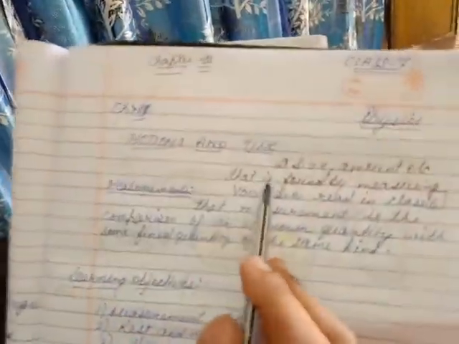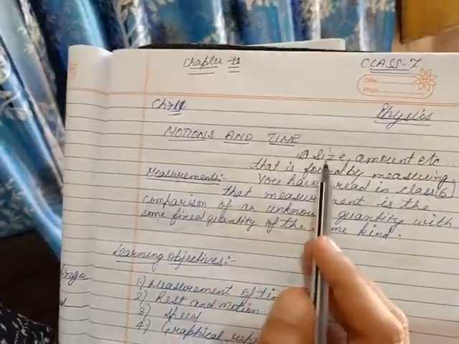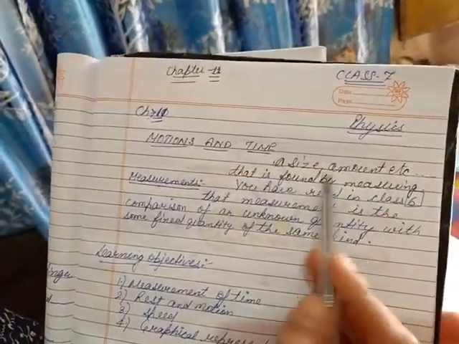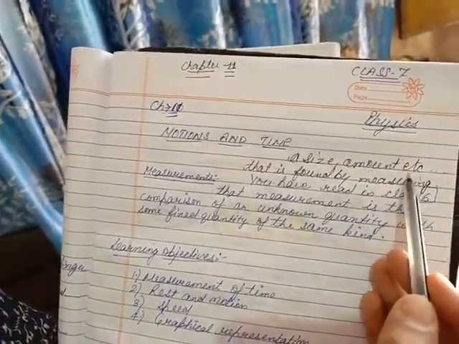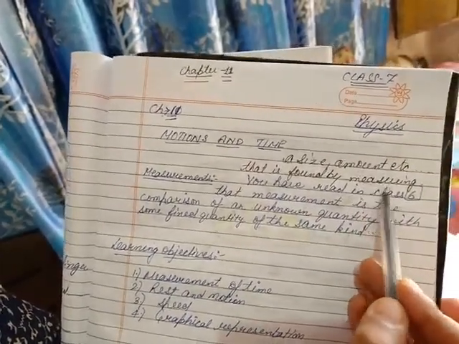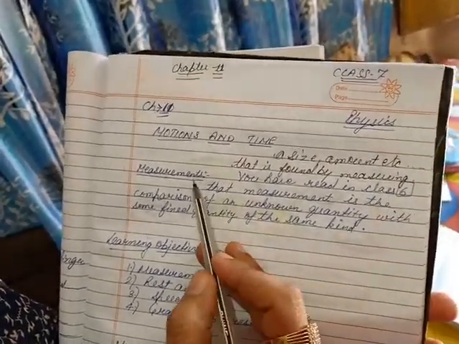Hello students, today we are discussing chapter number 11 in class 7, Motion and Time. Number 1, measurement. Measurement means नापना, a size, amount etc. साइज को अमाउंट को मापने के लिए जिस मेजरिंग का यूज़ करते हैं उसे हम measurement बोलते हैं.